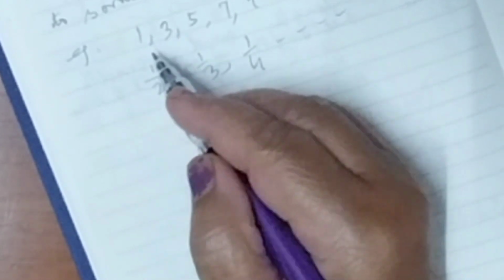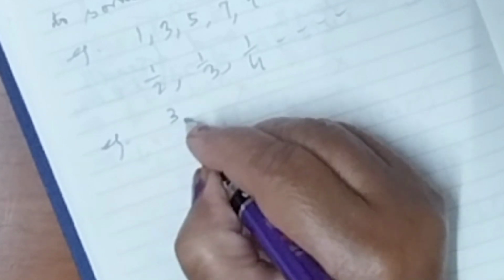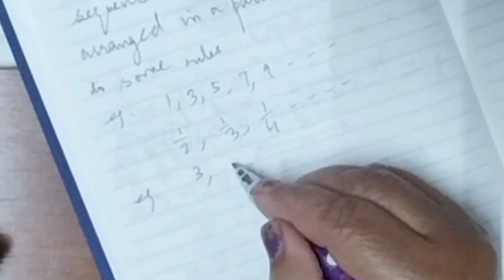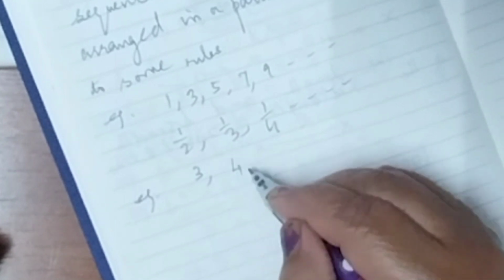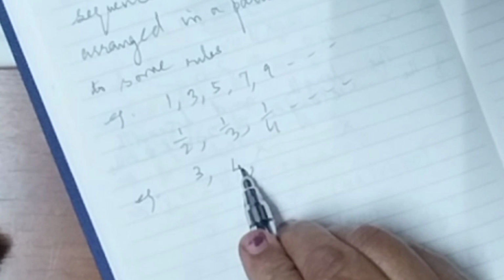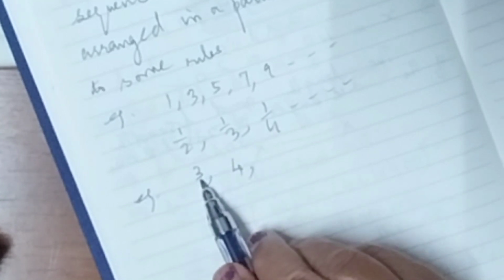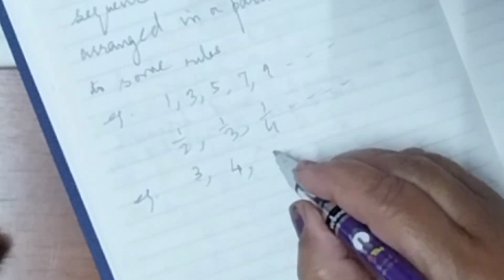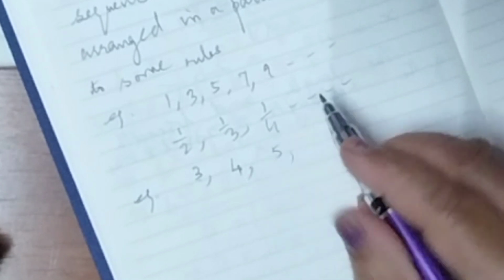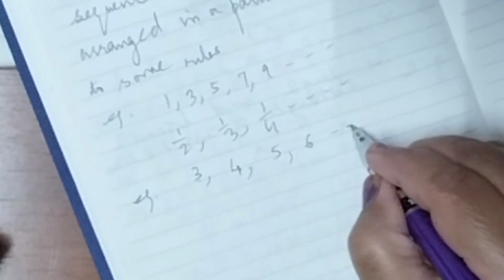For example, let's take 3. Then I am taking 4. So this is the succeeding number, this is the preceding number. With the preceding number, I added 1 to get 4. Now if I add 1 to the second number, I'll get the third number. With the third number, I am adding 1, then I am getting the fourth number, like this. That is, the succeeding terms will be obtained by adding a particular number to the previous term.